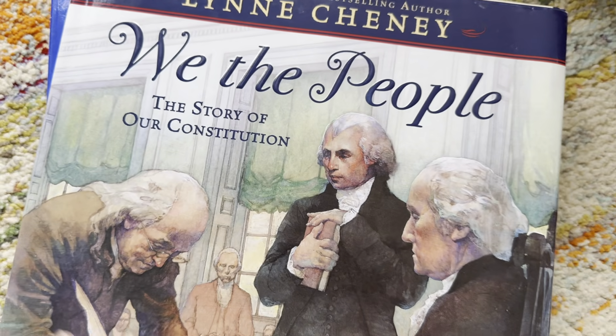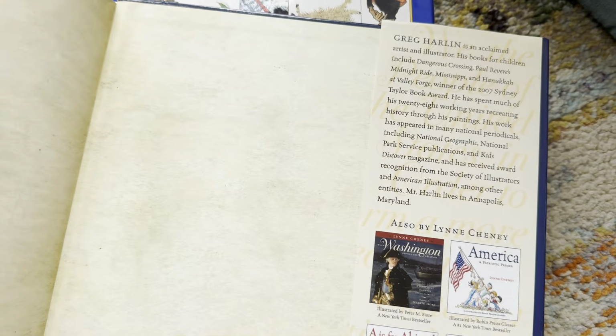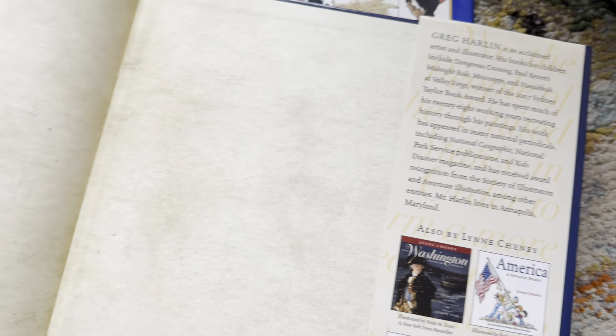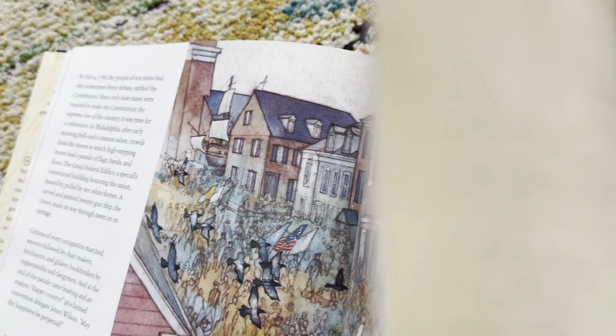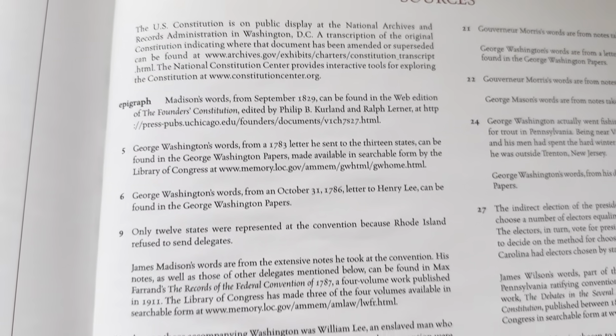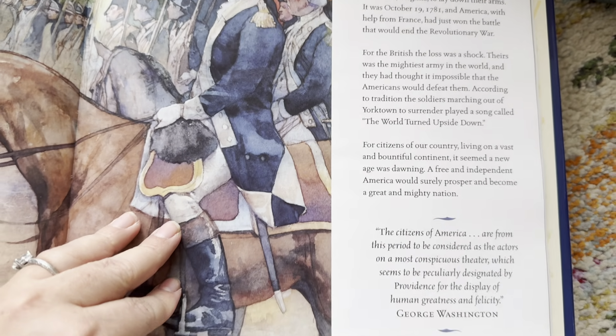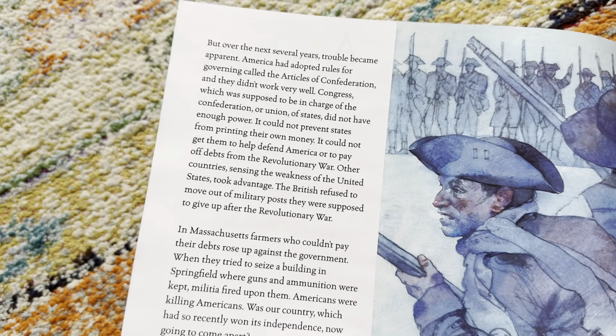Okay, We the People, the story of our Constitution. Ooh, I like that in the back. Hold on a second. All the sources back here. Oh, it's done in narrative. Yeah, just in narrative form.